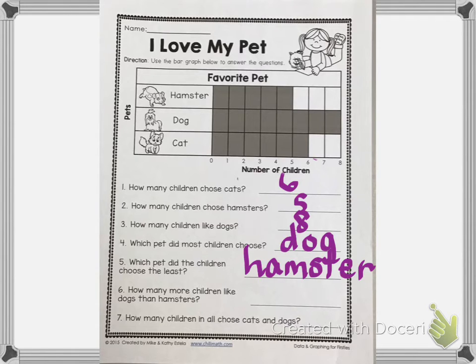Okay. Now, oh boy. Okay, I'm looking at this question. Let me read this question to you. It says, how many more children like dogs than hamsters? Okay, there's some extra special words in here. I see the word more, but not just the word more. I also see how many more. How many more tells us that we're comparing two things. The rest of the question says, how many more children like dogs than hamsters? So that tells us we are comparing.